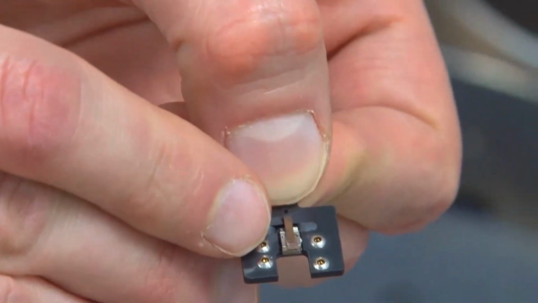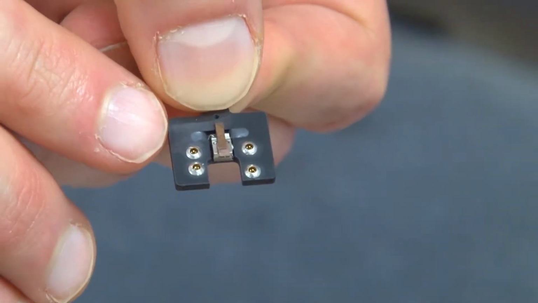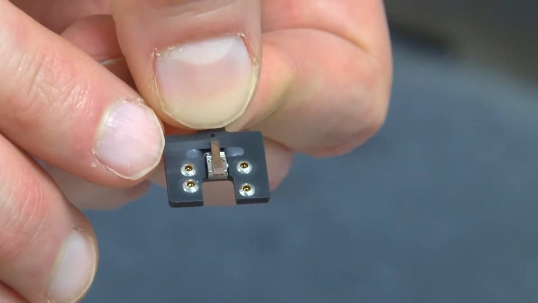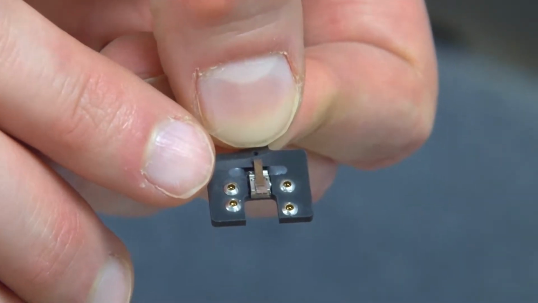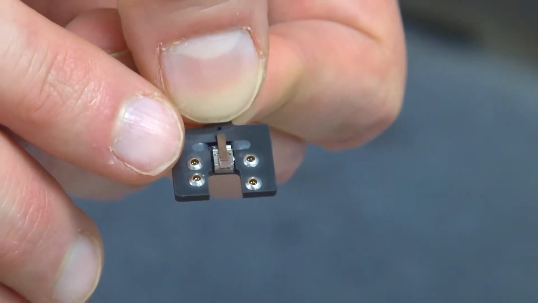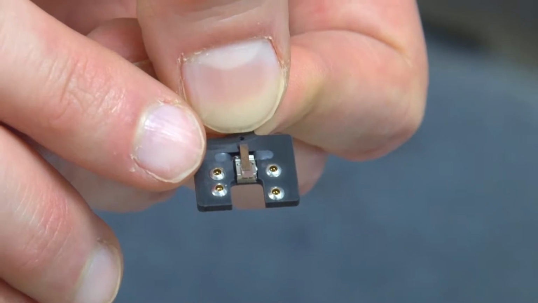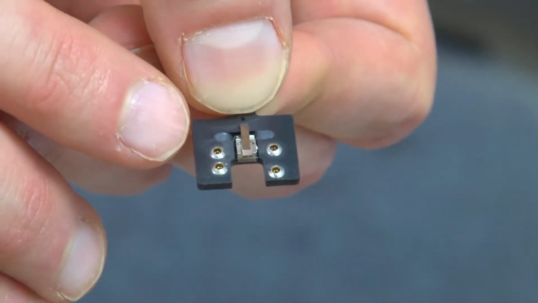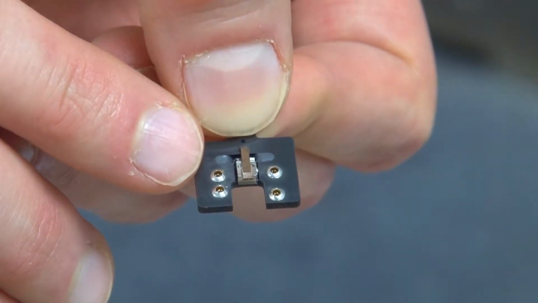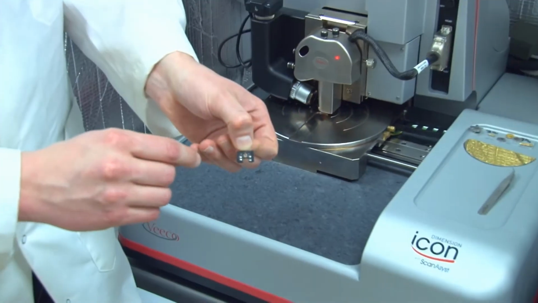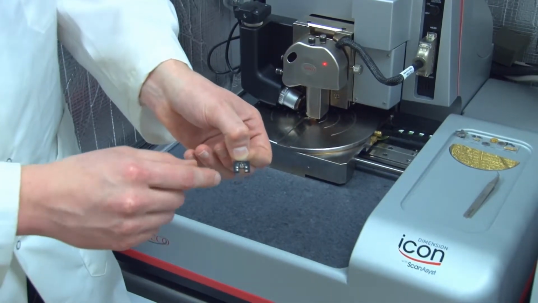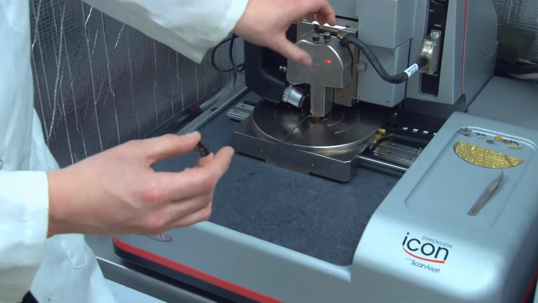So you can see here that we have our cantilever mounted on the tip holder that will mount on our stage in just a moment. The cantilever was chosen to have a high spring constant of about 220 newtons per meter. This is in order to be able to indent with the appropriate force to measure harder samples that we're interested in. So what I'm going to do now is flip this over and place it onto our probe head.